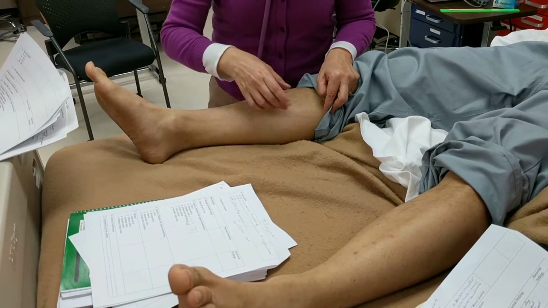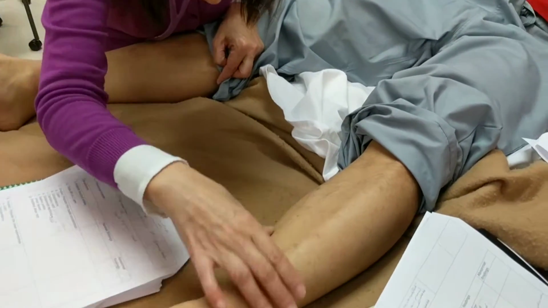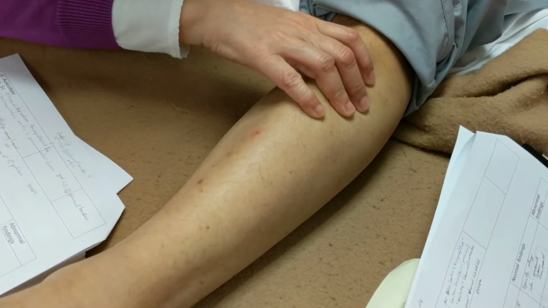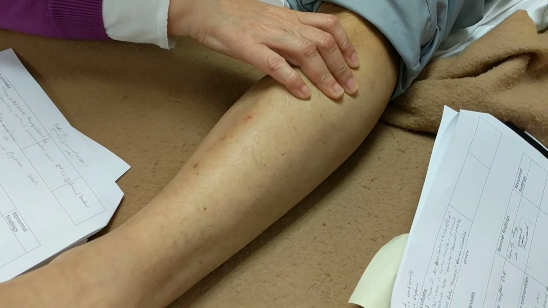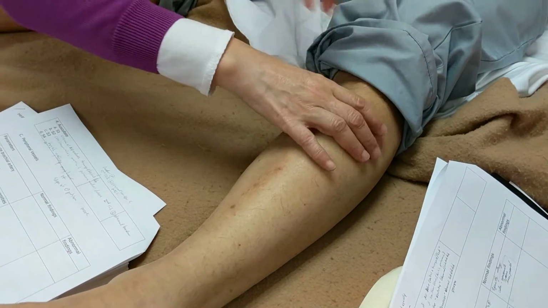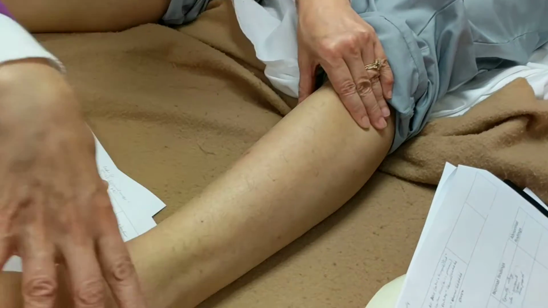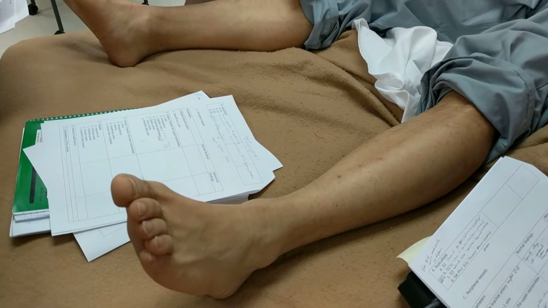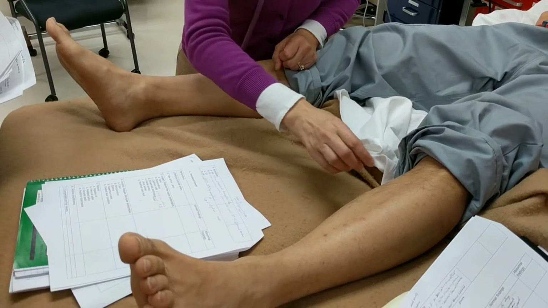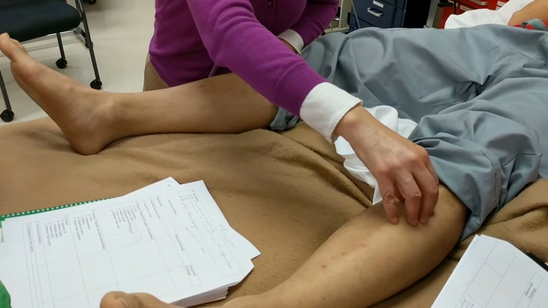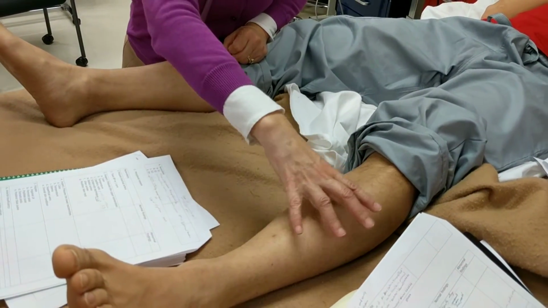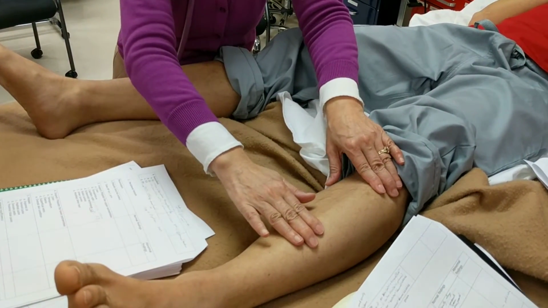So you have here some old scars. There's a small wound, okay? Maybe it looks like an insect bite or something, and then he scratched it. The hair is sparse, but it's distributed throughout. When you have patients with arterial insufficiency, you will really see, like in this area, a patch of baldness, and then it's going to be shiny, and the skin's going to be stretched really tight.